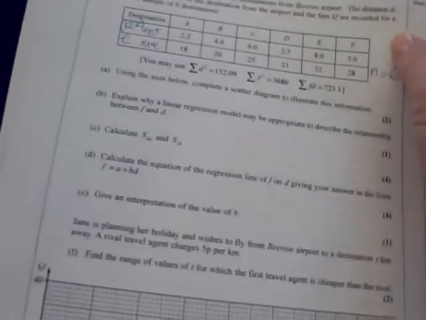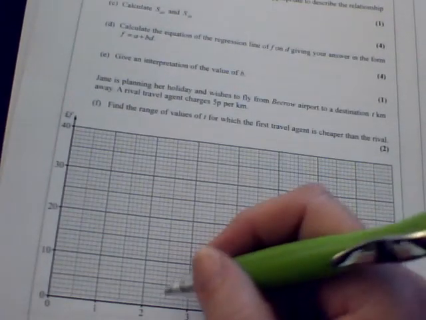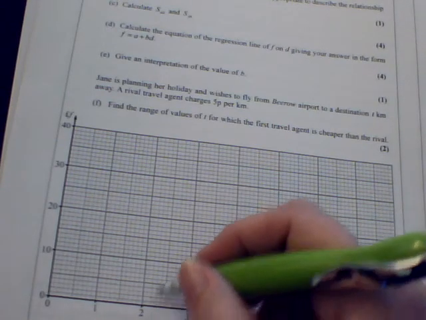To start off with, using the axes below, complete the scatter graph. That's 2 marks, so let's do this quickly. Distance 2.2, fare 18 pounds.